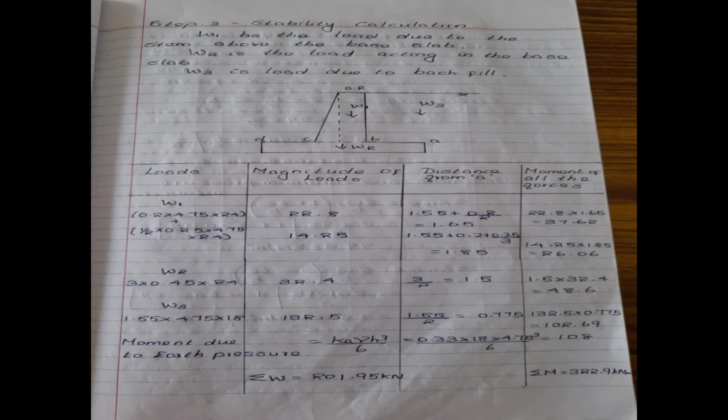Next, we are going to find the moment due to earth pressure. The formula is Ka gamma h cubed by 6 (Ka nu hq by 6). Ka means active earth pressure, nu means density of soil, h is the height of the stem, 4.78 q by 6. The value we got is 108 kilonewton meter. Next, we want to add all the loads.